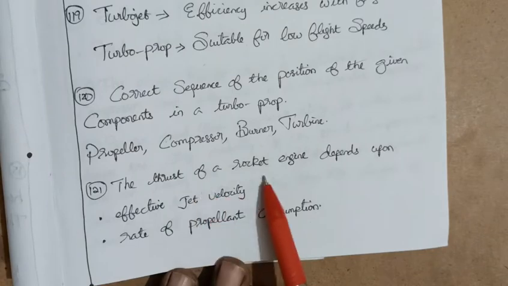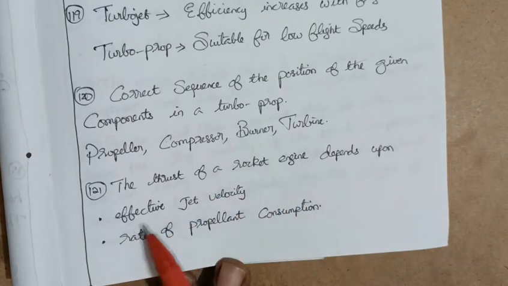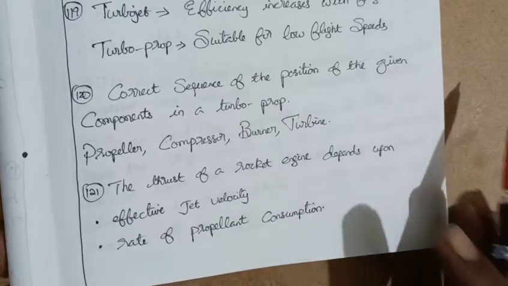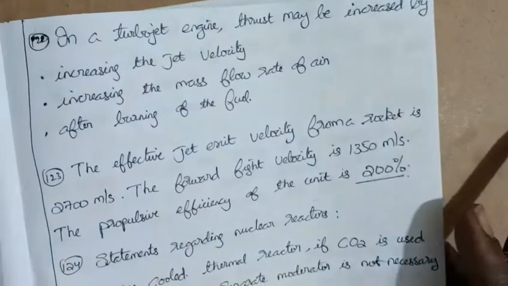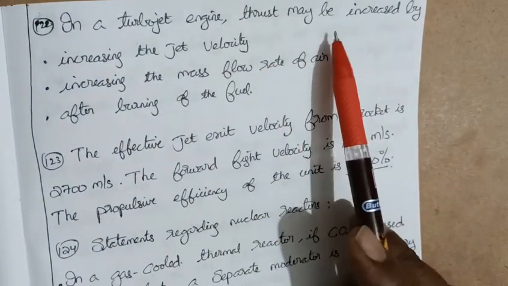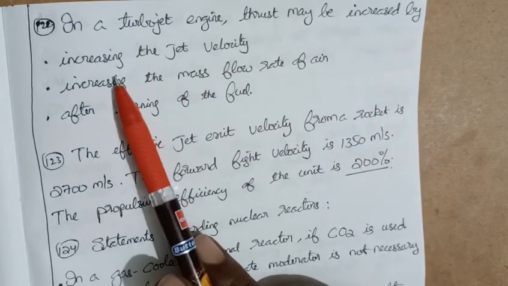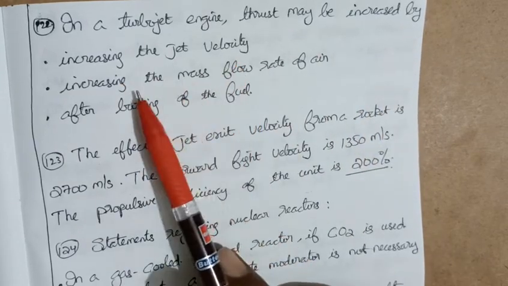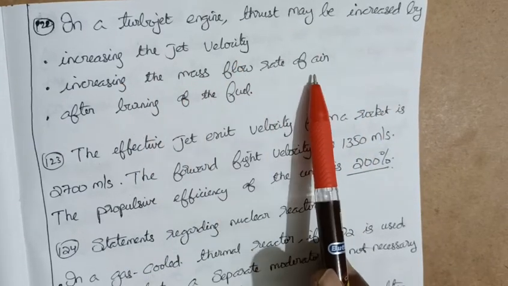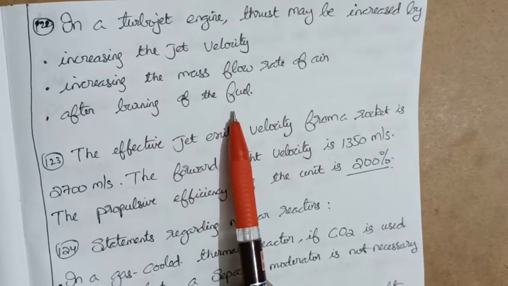The thrust of a rocket engine depends upon effective jet velocity, rate of propellant consumption. In a turbojet engine, thrust may be increased by increasing the jet velocity, increasing the mass flow rate of air after burning of the fuel.